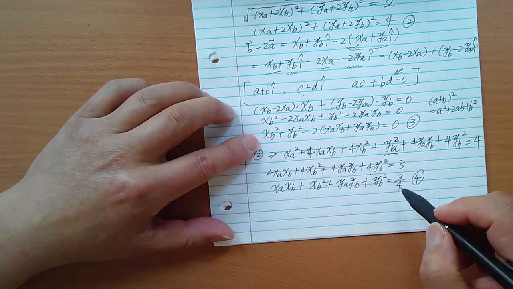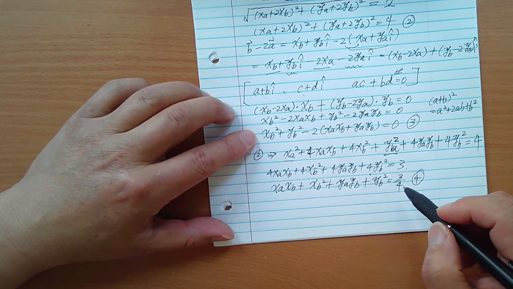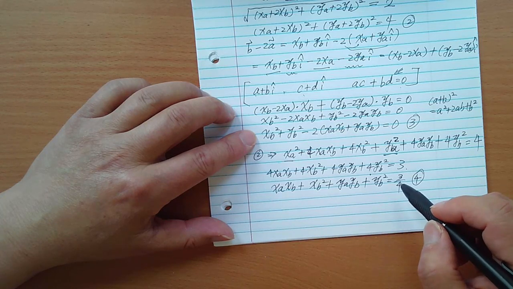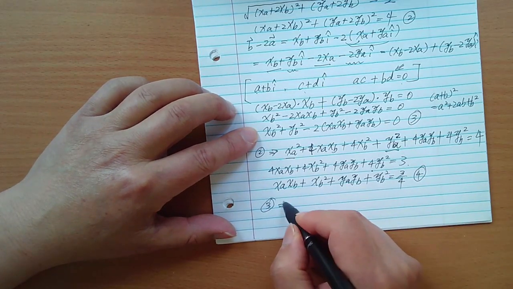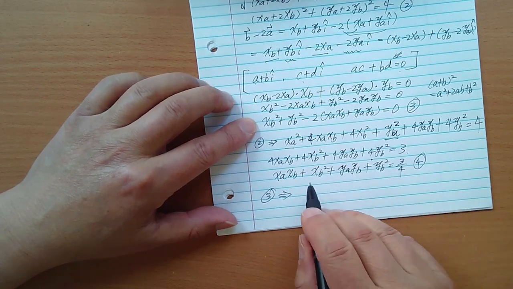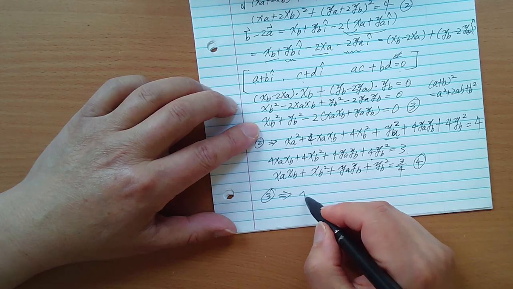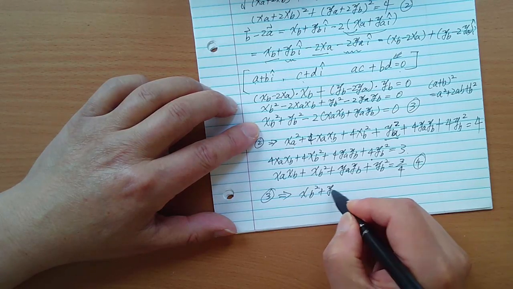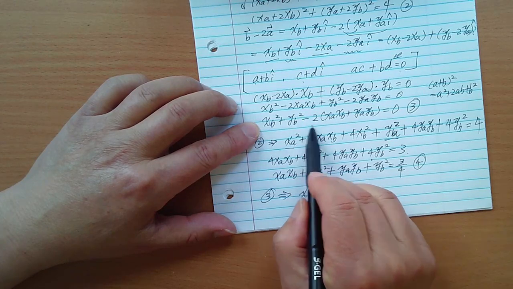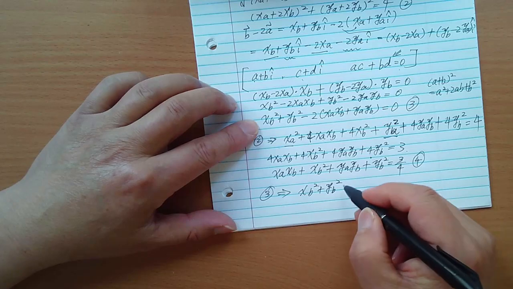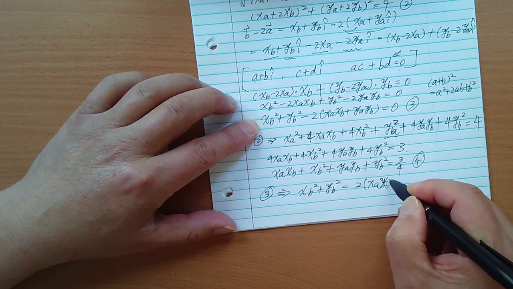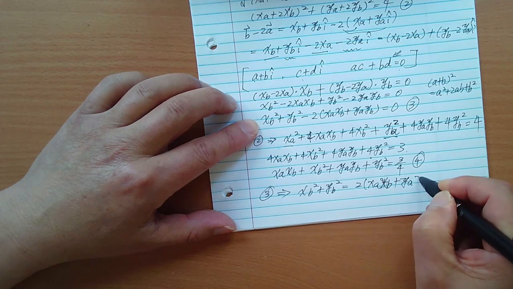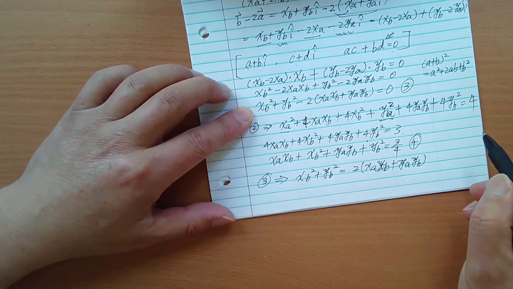So if I use equation 3 again, this guy right here, I can get xb squared plus yb squared. I can move the whole thing to the other side, so I will get 2 xa xb plus ya yb, right?